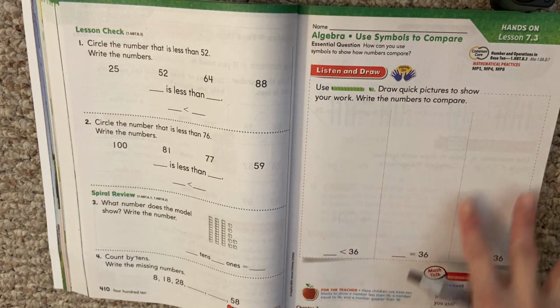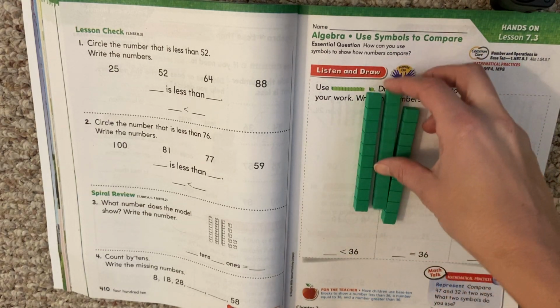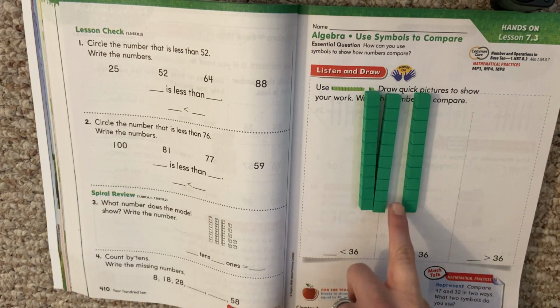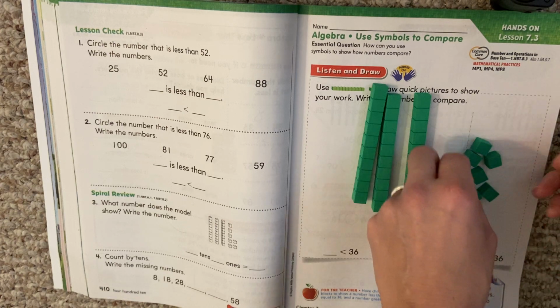So I just want you to watch here because I'm going to use some base 10 blocks. I'm going to put our tens and ones, and we're going to do a little comparison. We have the number 36. Here's 36: 3 tens and 6 ones.